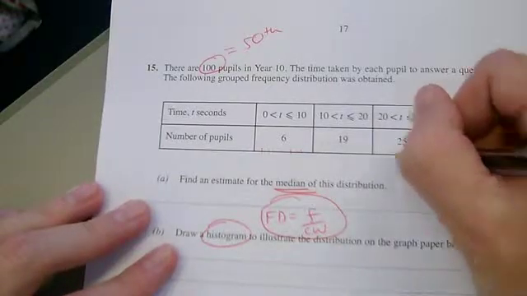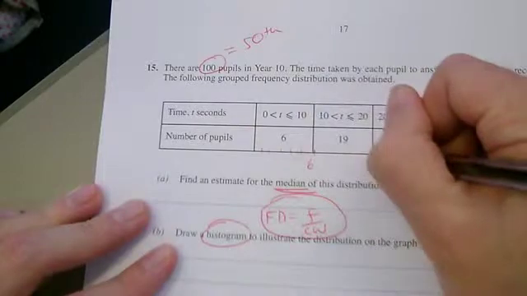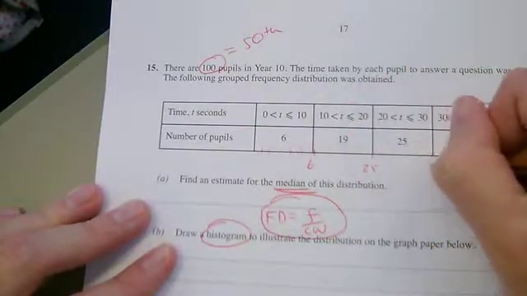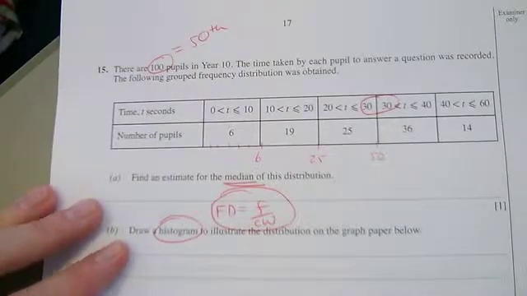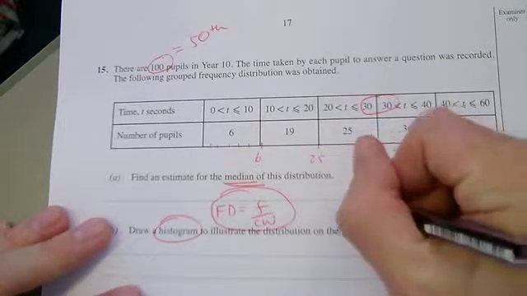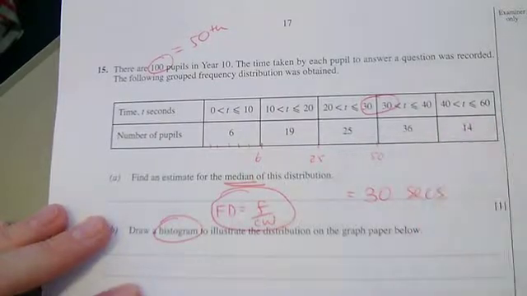So by the time I get to the 6th person here, I'd expect him to have taken 10 seconds. By the time I get to the 25th person, I would expect him to take 20. And by the time I get to the 50th person, I'd have expected him to take 30. Can you see the number sort of overlaps in both columns? If it comes up, it will always work out like that, okay? So that would equal 30 seconds, okay?